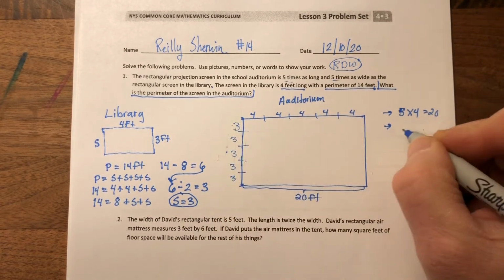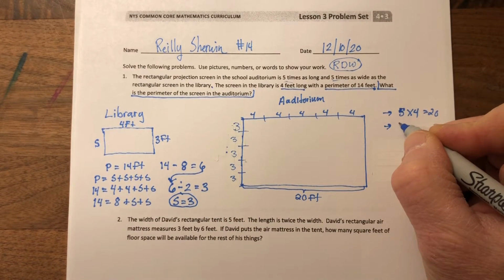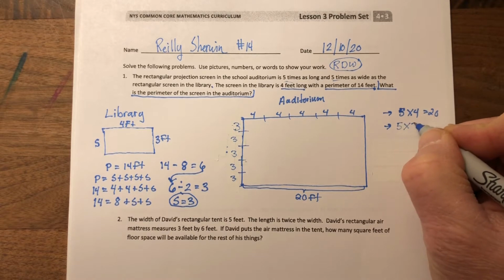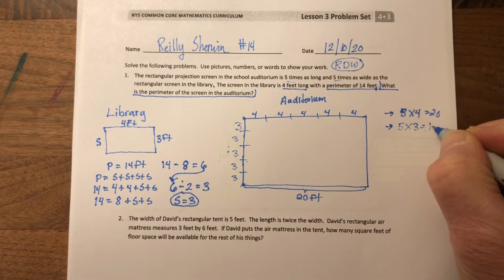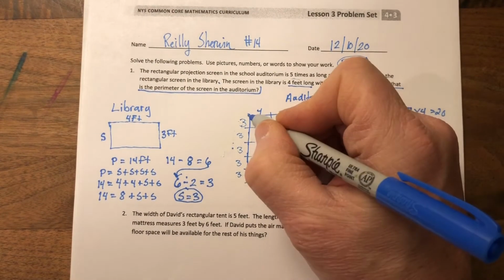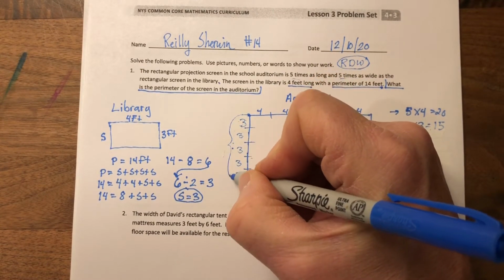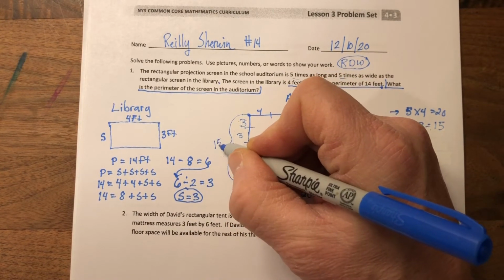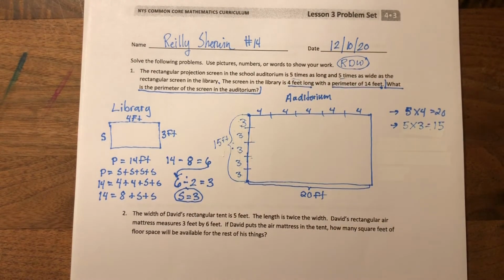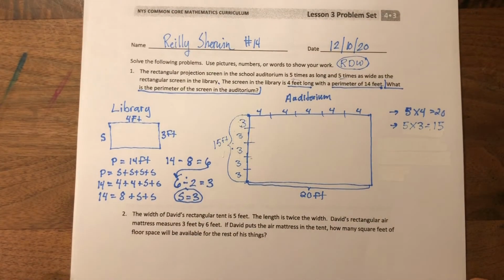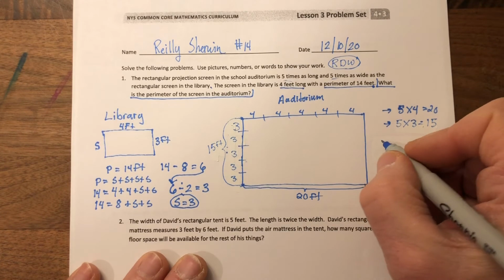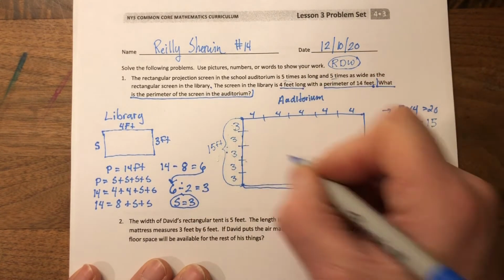Okay, so over here I'm going to write down my 5 groups of 3, and that equals 15, right? So this side here is equal to 15 feet. It's 5 times bigger in both directions, okay? So let's write my formula down. We need to find the perimeter of this.